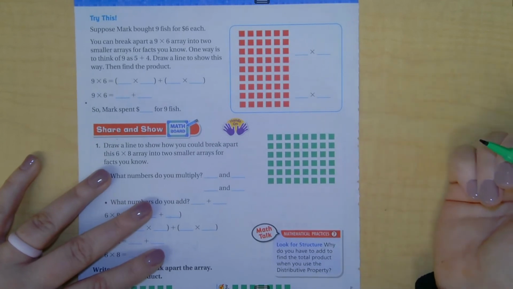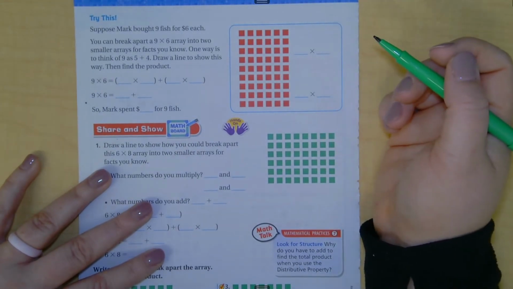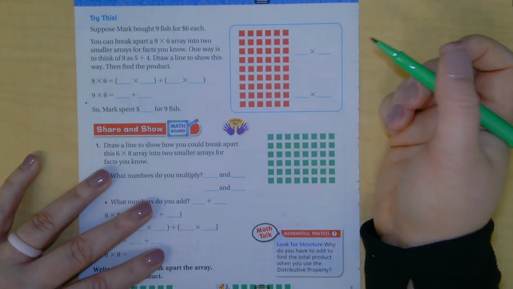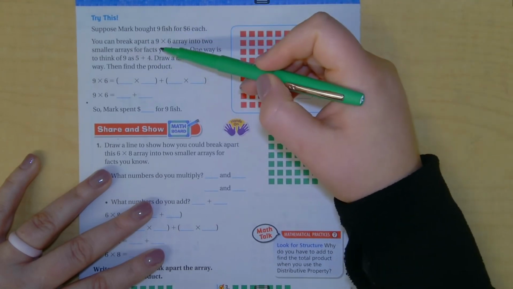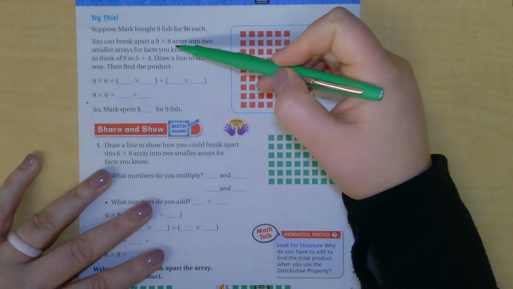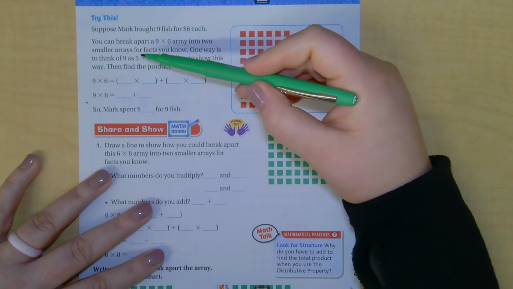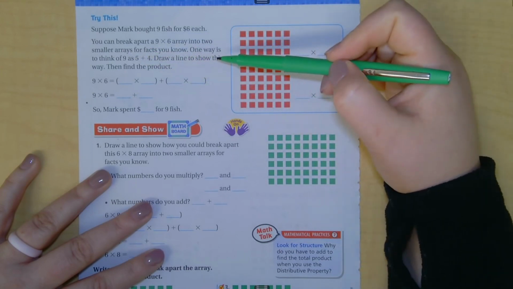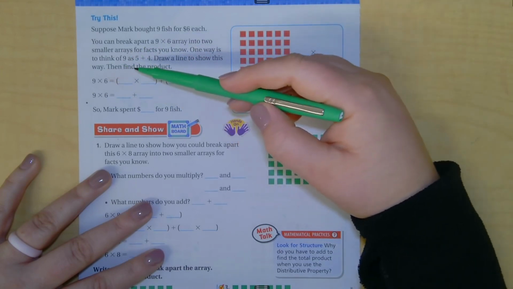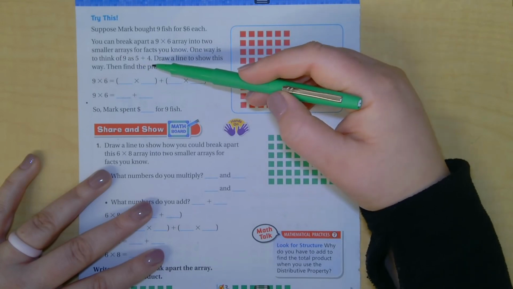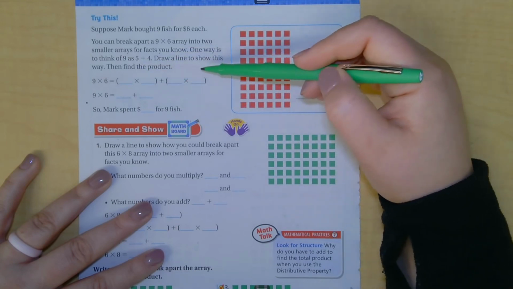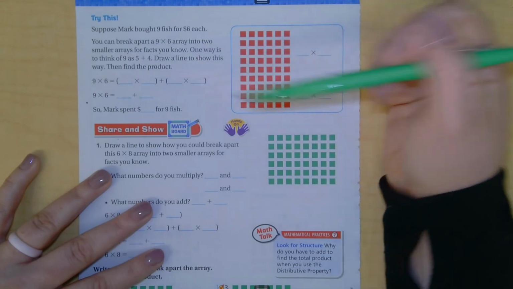Suppose Mark bought 9 fish for $6 each. You can break apart a 9 times 6 array into 2 smaller arrays for facts you know. One way is to think of 9 as 5 and 4. Draw a line to show this way, then find the product.